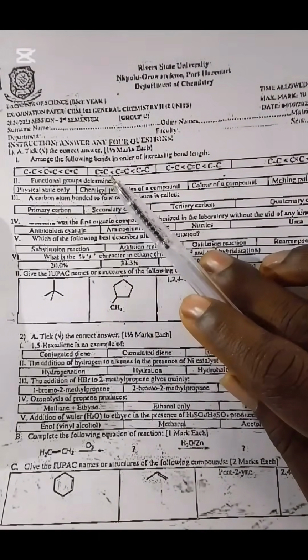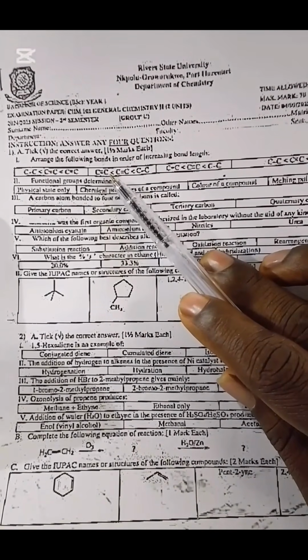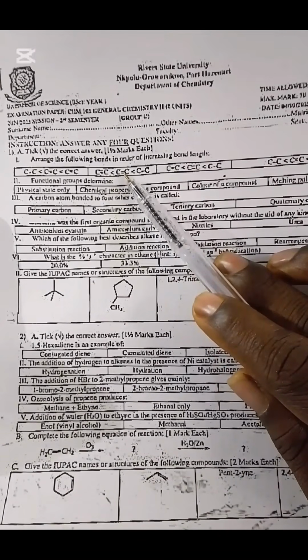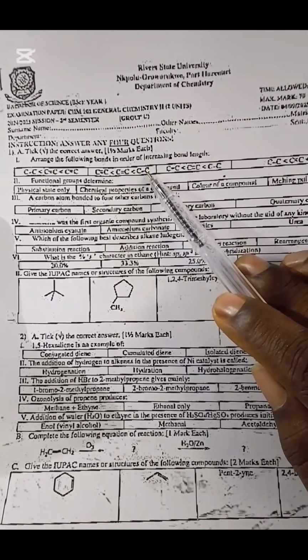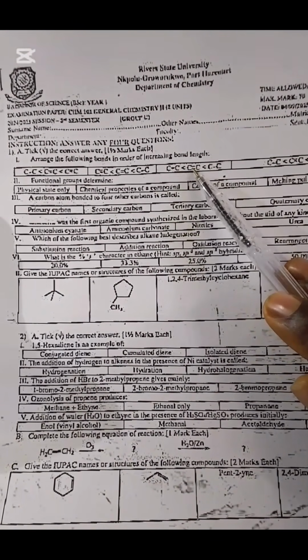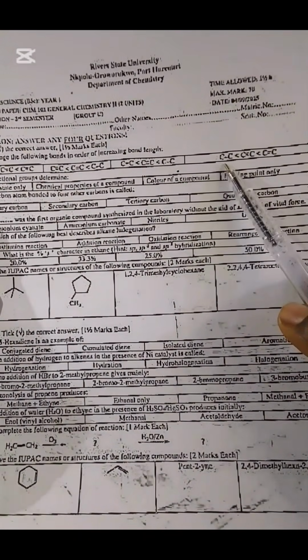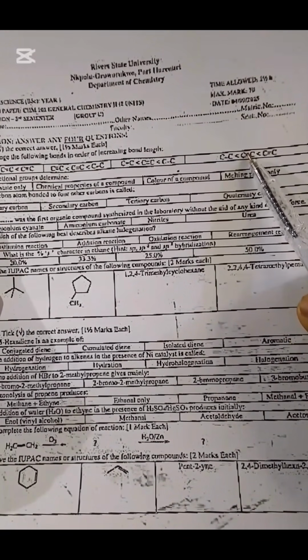And in this part, we have carbon to carbon triple bond, carbon to carbon double bond, carbon to carbon single bond. Over here, we have carbon to carbon double bond, carbon to carbon triple bond, carbon to carbon single bond. And over here, we have carbon to carbon single bond, carbon to carbon triple bond, carbon to carbon double bond.